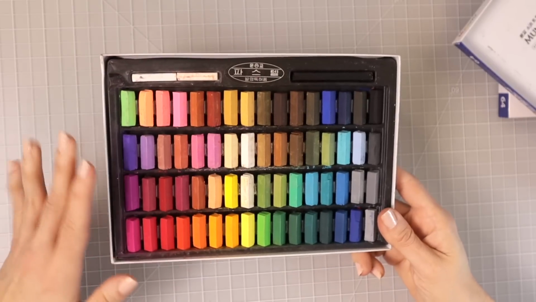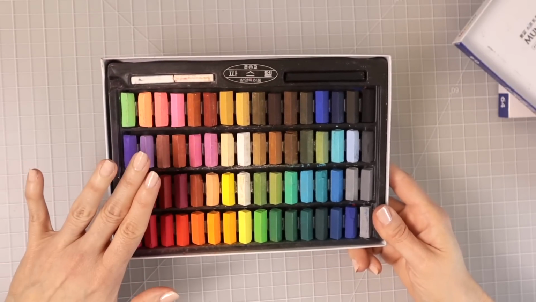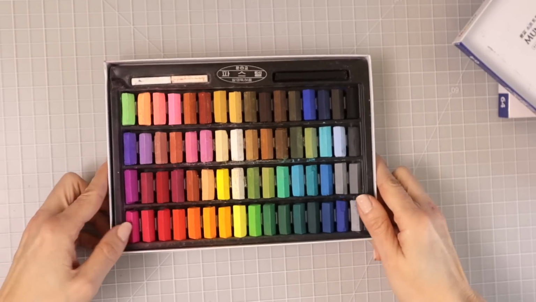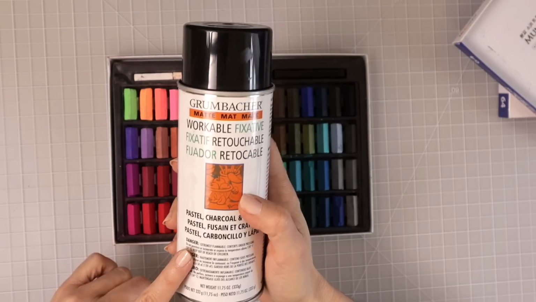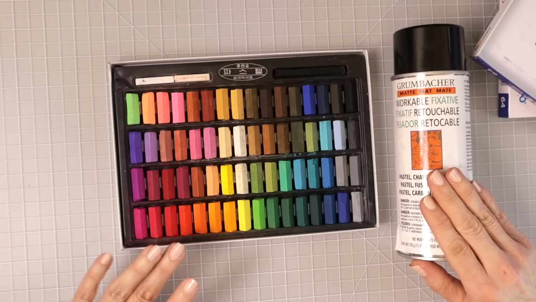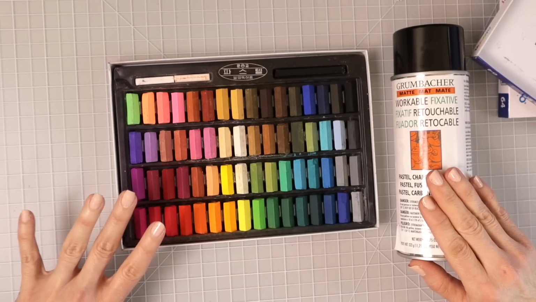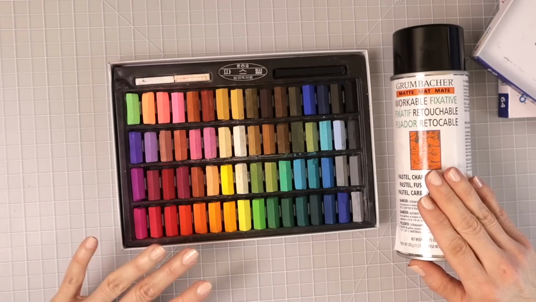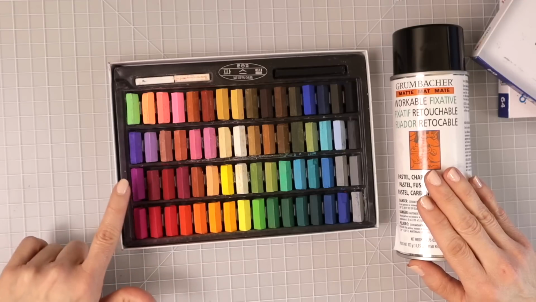Now, I do want you to know, if you are going to use a medium like pastels, you do need a fixative. This is the workable fixative that I use. You want to make sure you use this because you don't want your pastels to move around on the page or get in the other areas of the page that you've colored if you're just using these for a background.